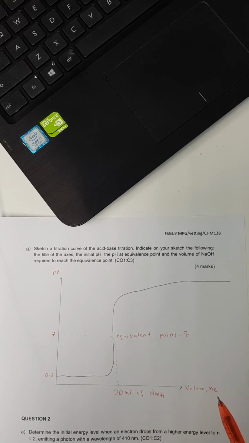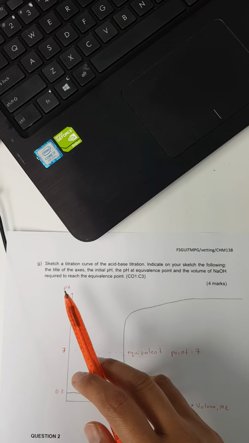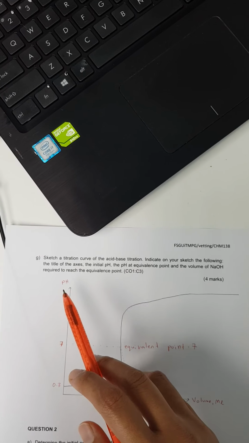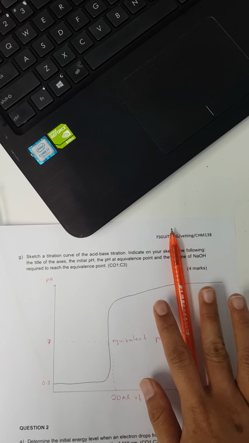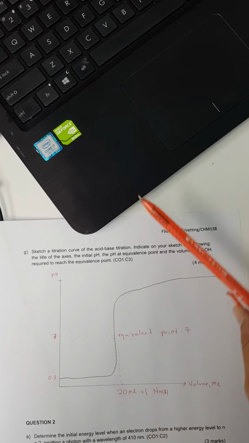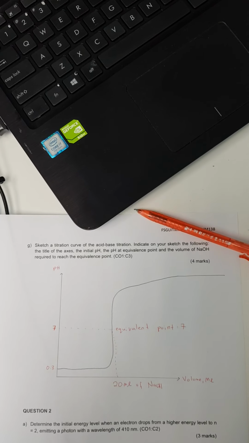The x-axis is for your volume, and the y-axis is the pH. At the equivalence point, you need to write 7. Okay, so that's all for the example for your acid-base tutorial. Thank you.